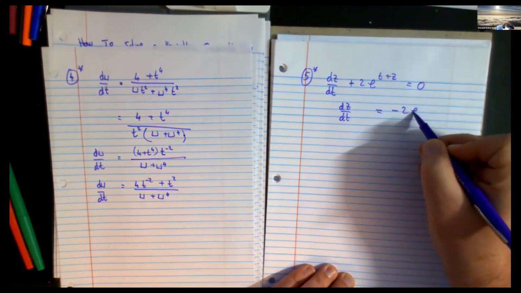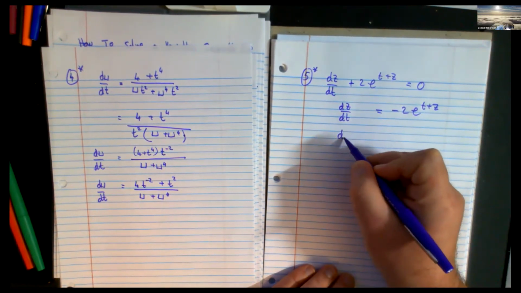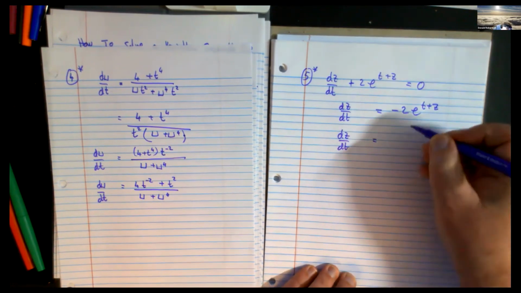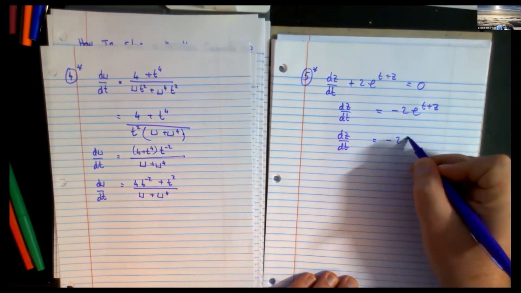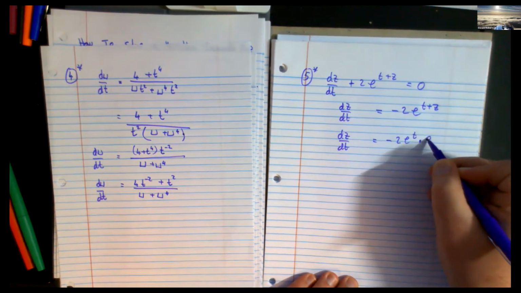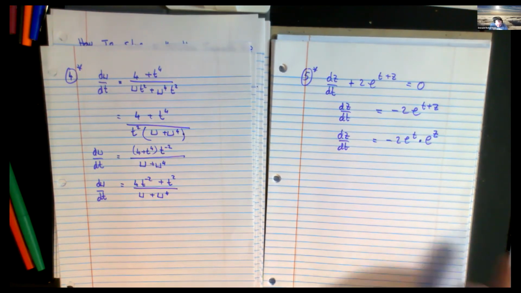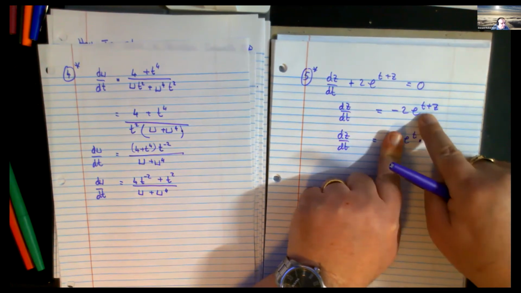And we have this fella. Now this is eventually going to be a fraction. But before I even think about that, do you notice that I've split the e to the t plus z into e to the t times e to the z? Because if you multiply these two, don't you add their powers?